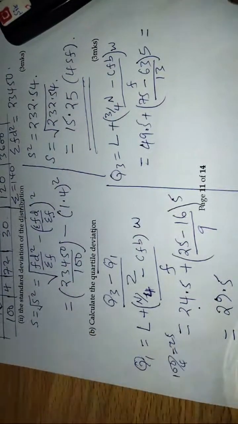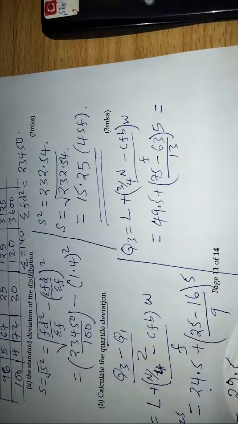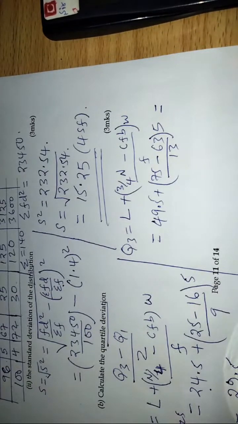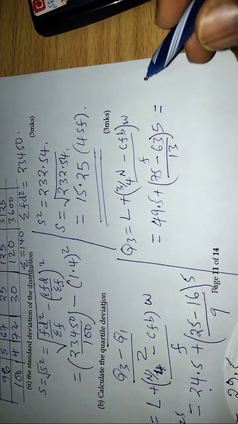This is going to give us the Q3. So when I take 75 and I subtract 63, then I divide by 13, then I multiply by 5, then I add 49.5. This will give me 54.12.